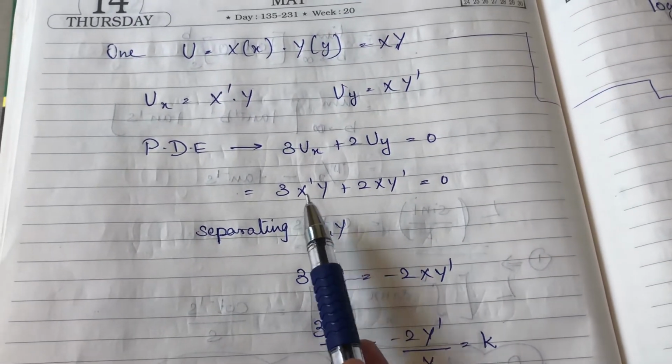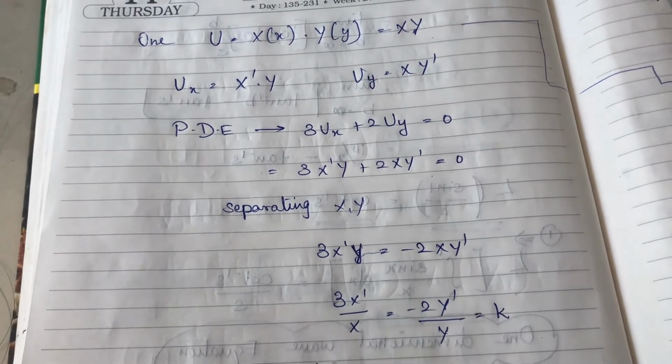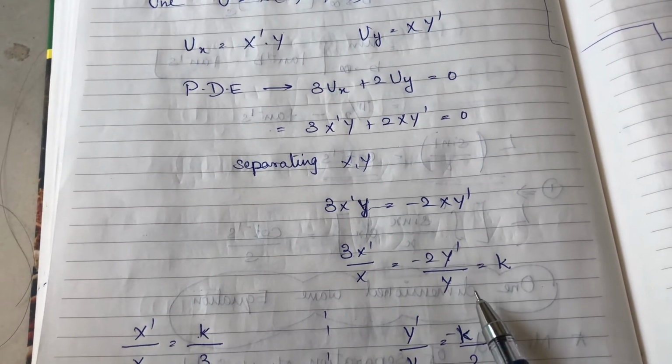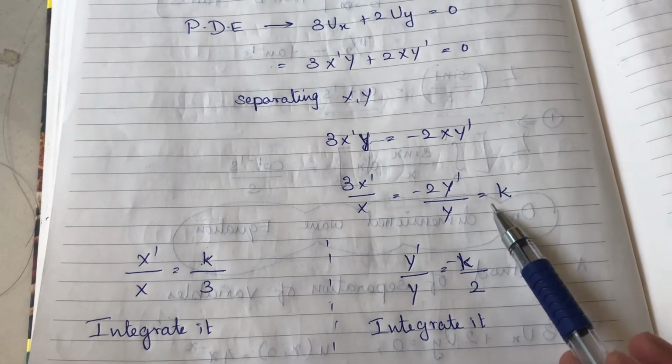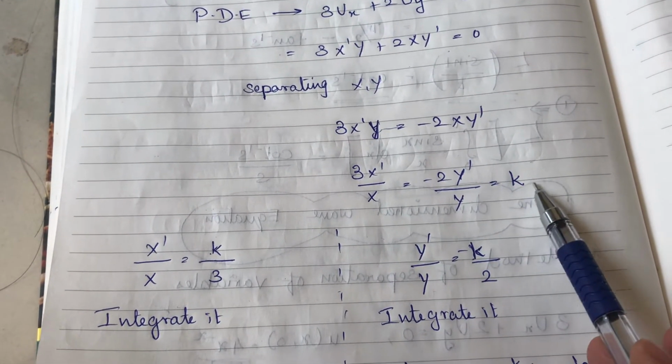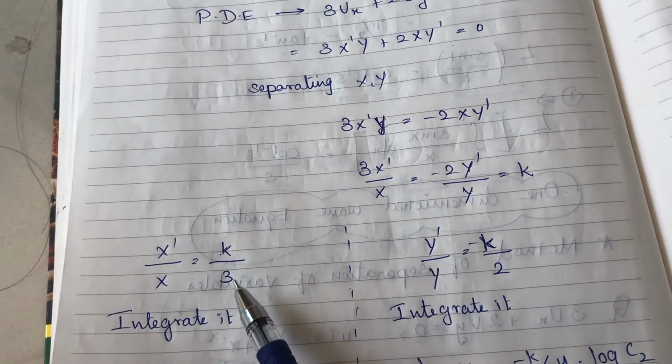So what can I do? I'm just bringing this term here. After that, I'm making x as one term and y on the other side, which is equal to k, because I'm going to integrate it. So I'm just taking these two things as the constant k. With this, X'/X is equal to k by 3.